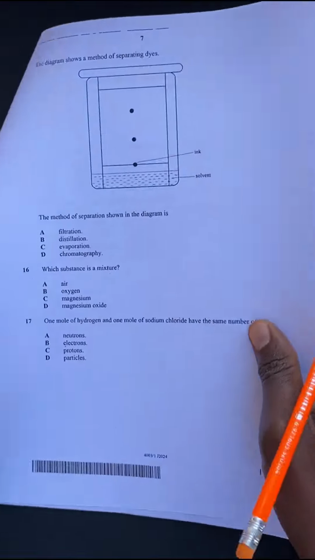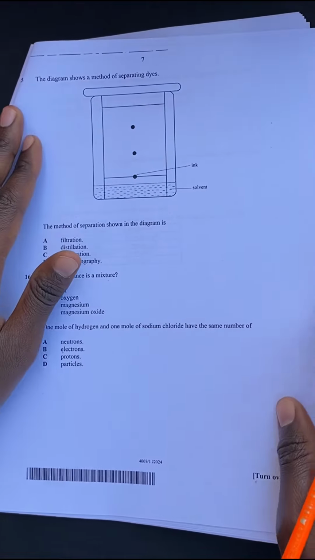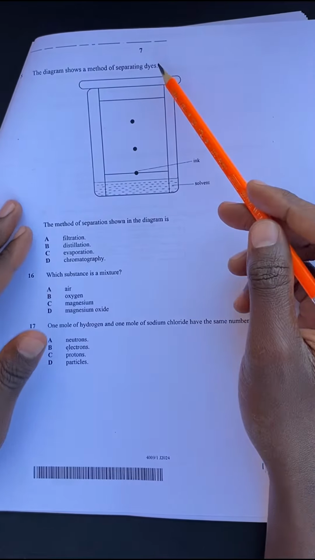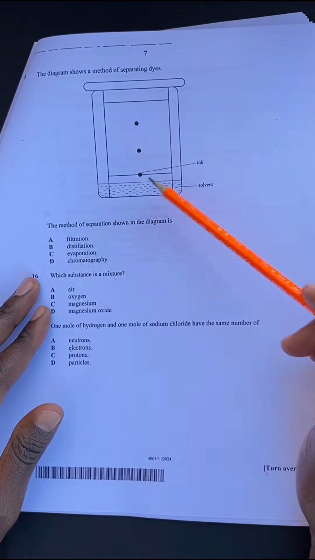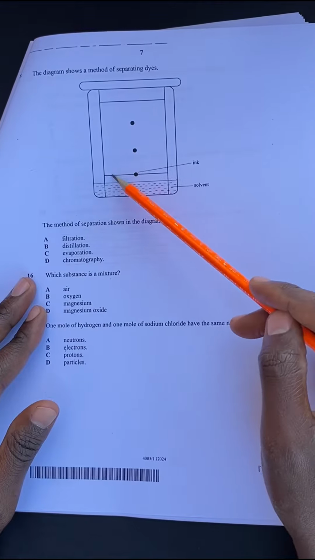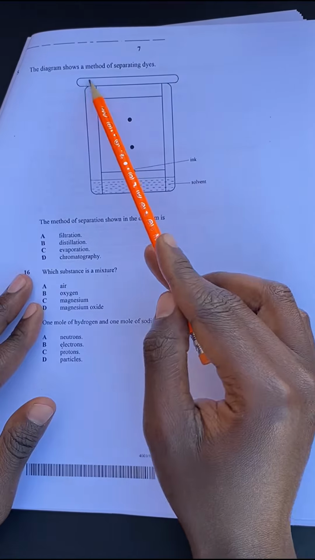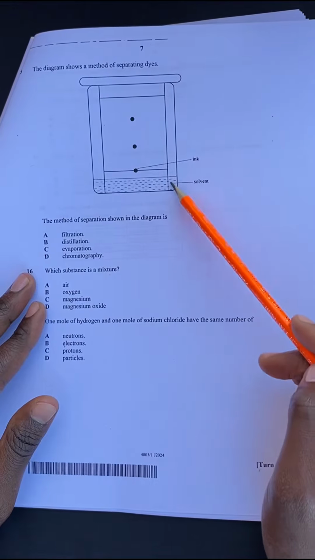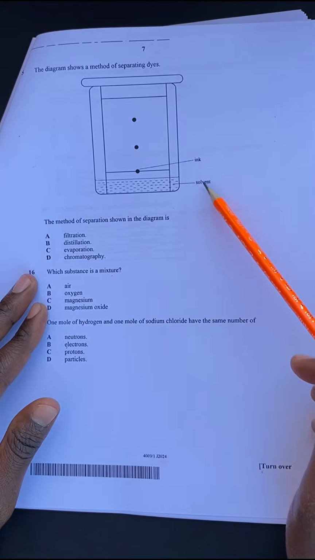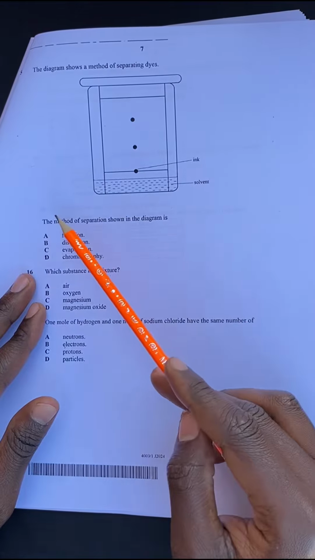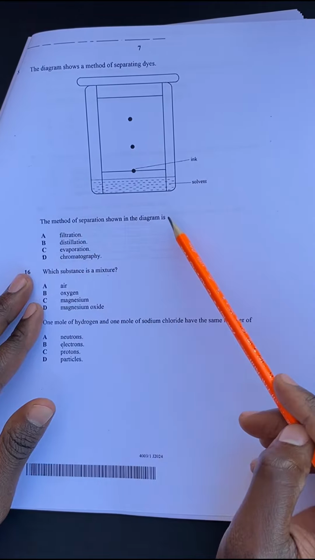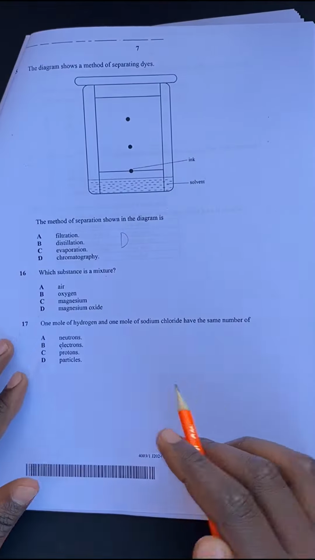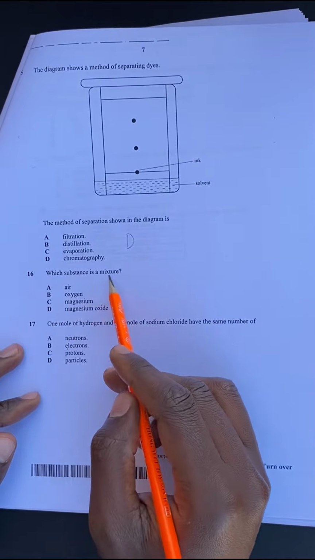Question 15, which is a chemistry section. It reads, the diagram shows a method of separating dyes. So this is our diagram. We have the ink on the starting line, the baseline. Here we have a cover which prevents the solvent from evaporating. Usually the solvent that is used is ethanol. So the method of separation shown in the diagram is chromatography, which is D.